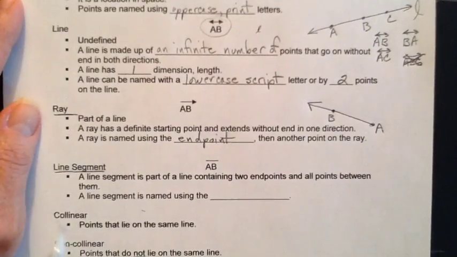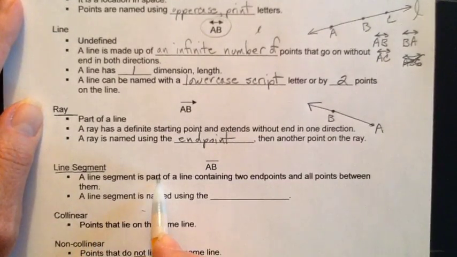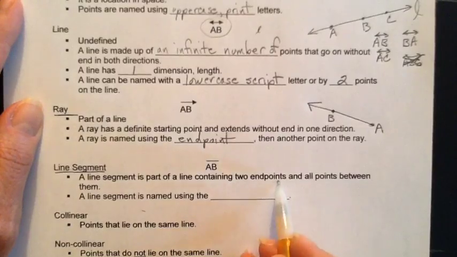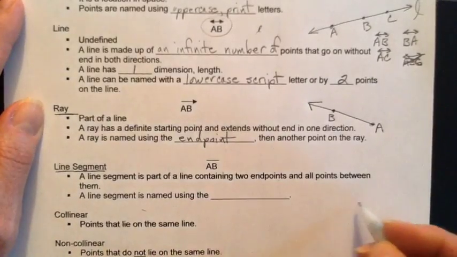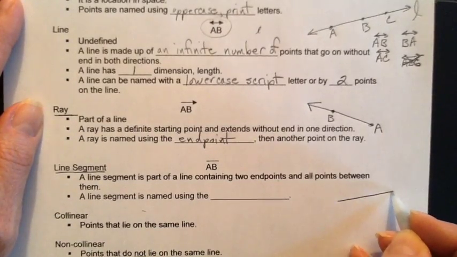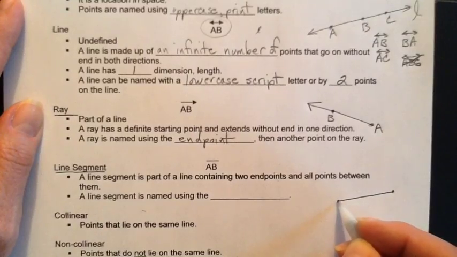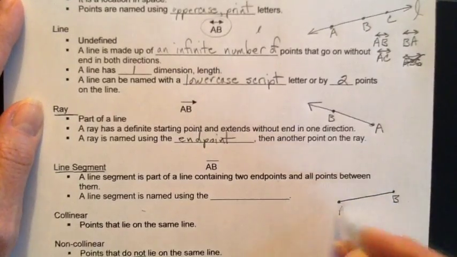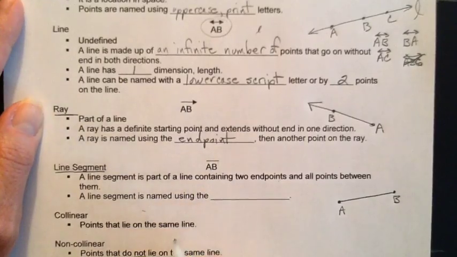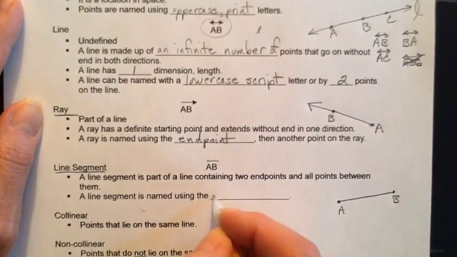A line segment. A line segment is also part of a line, and it has 2 endpoints and all the points between them. A, B. This would be line segment AB, and it is named using the endpoints.